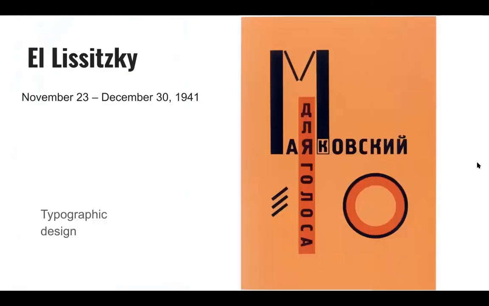So we also have El Lissitzky. He was of Lithuanian Jewish descent. He studied architecture in Germany and was an important figure in the Russian avant-garde. He helped develop suprematism with his mentor Kazimir Malevich, and designed numerous exhibition displays and propaganda works for the Soviet Union. His work greatly influenced the Bauhaus and constructivist movement.